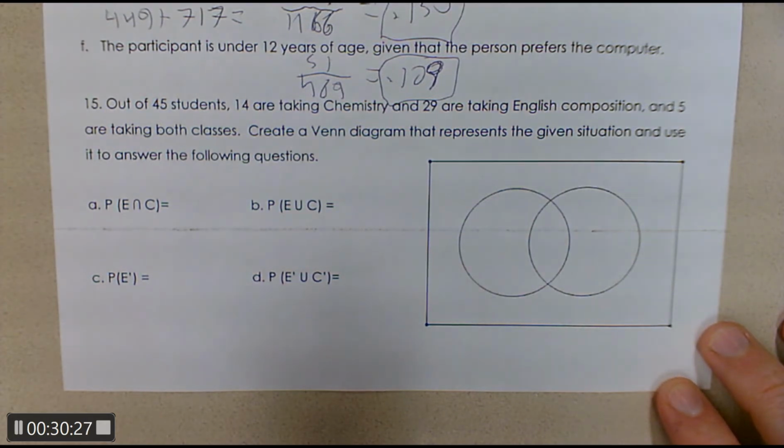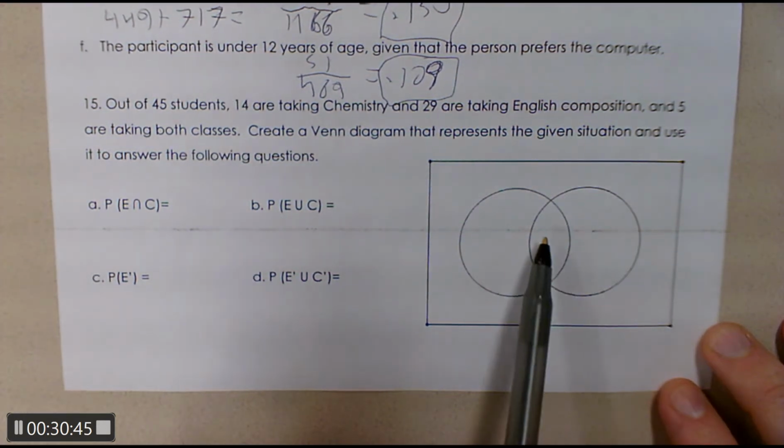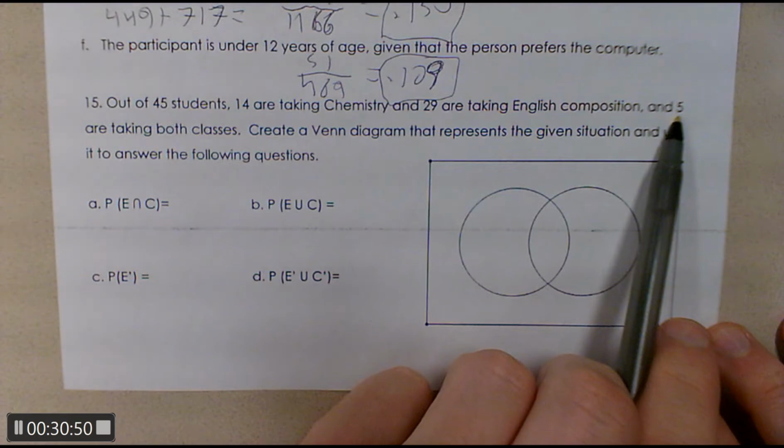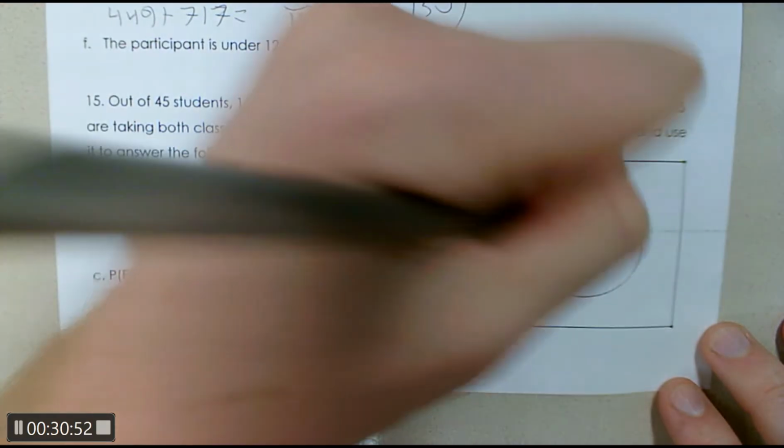Out of the 45 students, 14 are taking Chem, 29 are taking English, 5 are taking both. Create a Venn diagram that represents the given situation used to answer the following questions. Okay. First thing first, I'm creating a Venn diagram. When I'm making a Venn diagram, work from your inside out. Okay? And so my very middle thing is this middle overlap thing. How many people are taking both classes? It's 5, right? So I'm going to put a 5 in the middle.